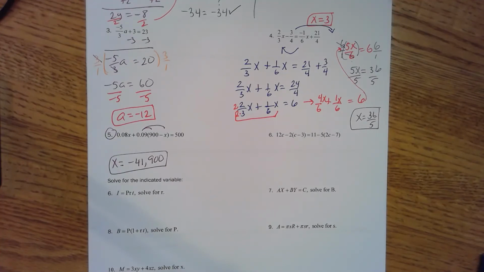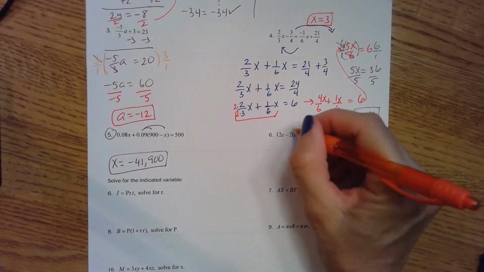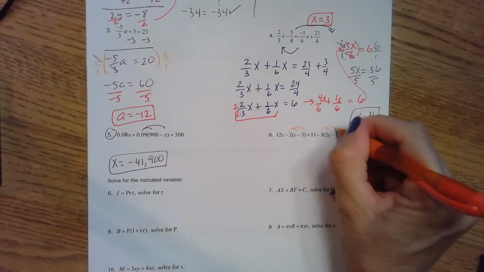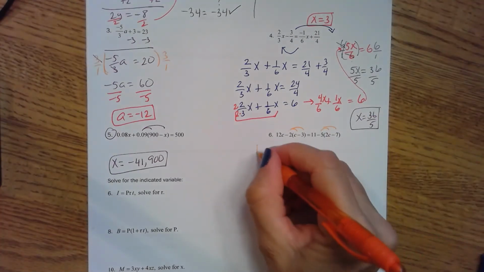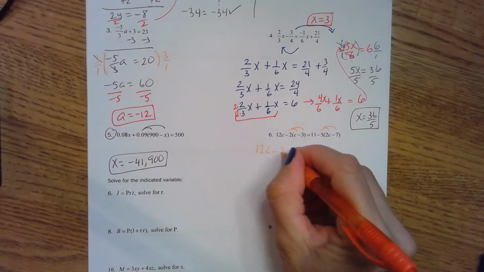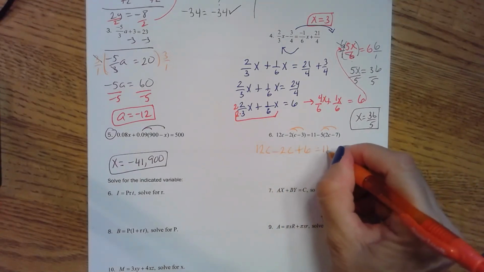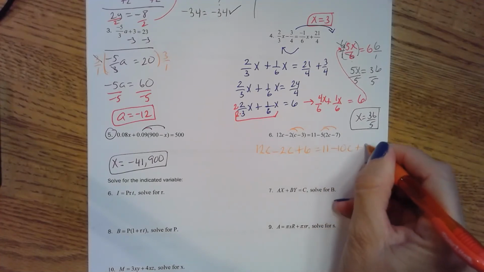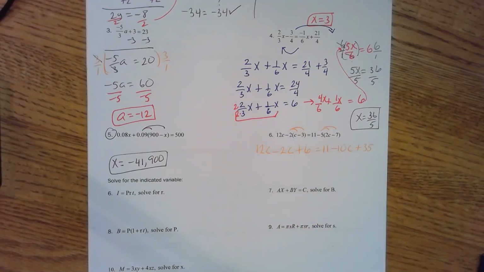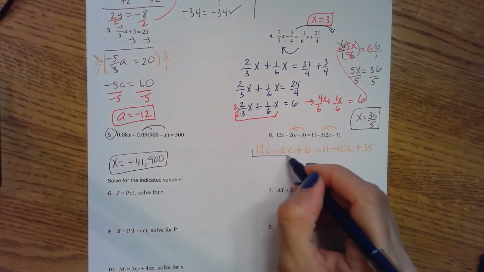So we have 12 minus 2 parentheses c minus 3 equals 11 minus 5 parentheses 2c minus 7. So first thing we need to do is get rid of parentheses. And how would we do that? By distributing. So we need to distribute the -2 and distribute the -5. So we get 12c minus 2c plus 6, because a negative times a negative is a positive, equals 11 minus 10c plus 35. Again, a negative times a negative is a positive. What do we do next? We combine like terms that are on the same side.